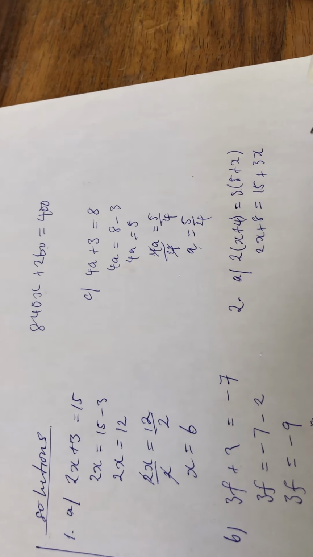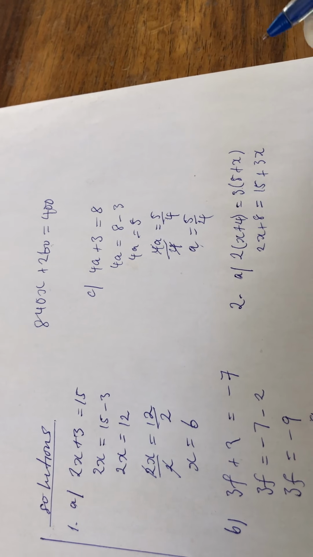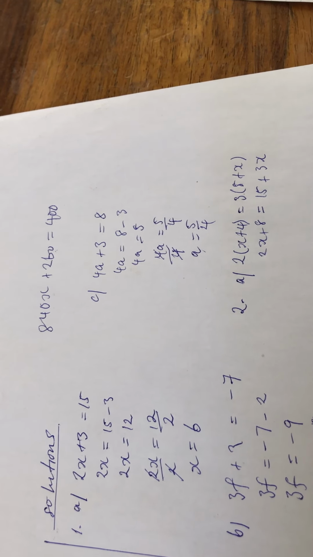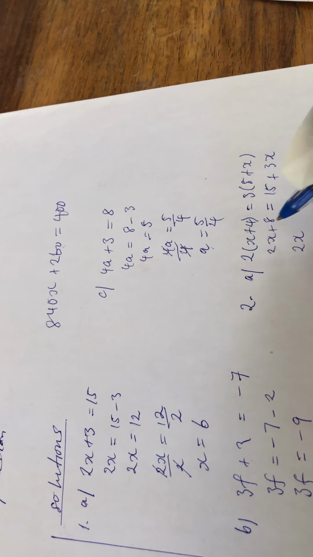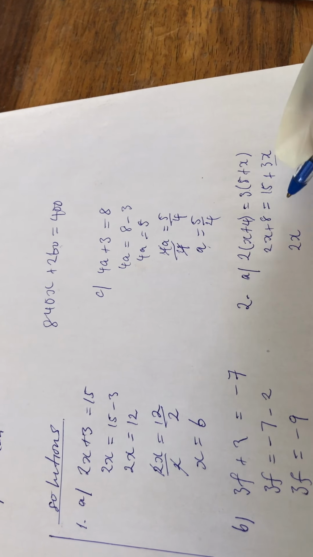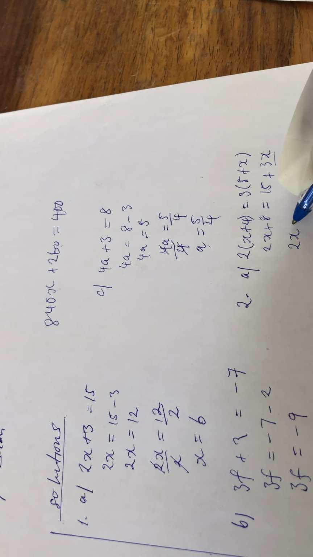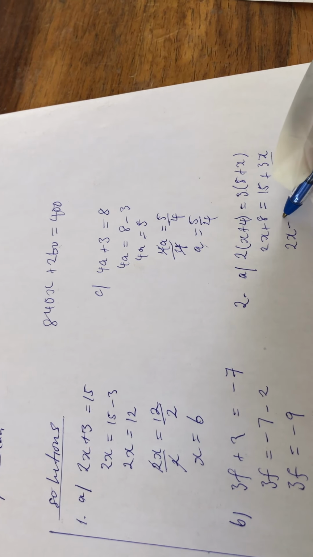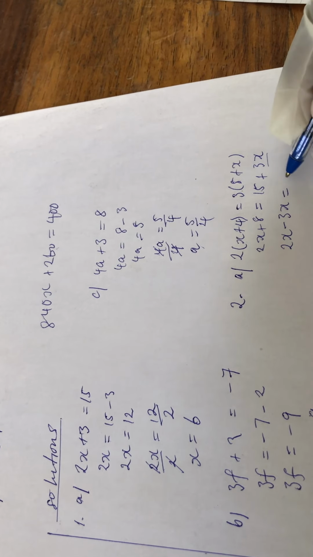Okay? From there, you collect the like terms. The ones with letters on the left, the ones with no letters on the right-hand side of the equation. So you have 2x, anything else with x, yes, you get that 3x. So the 3x is coming from the right-hand side. It was positive, now it's coming to the left. Therefore, it changes the sign to minus 3x is equal to 15, which was already on the right.